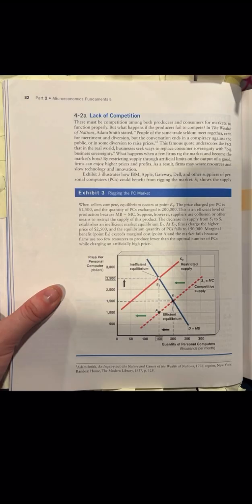Suppose, however, suppliers are using collusion or other means to restrict the supply of this product. The decrease in supply from S1 to S2 establishes a new market equilibrium at E2. At E2, firms charge a higher price of $2,500, and the equilibrium quantity of PCs falls to 150,000. Marginal benefit, point E2, exceeds the marginal cost, point A, and the market fails because firms use fewer resources to produce fewer than the optimal number of PCs while charging an artificially high price.